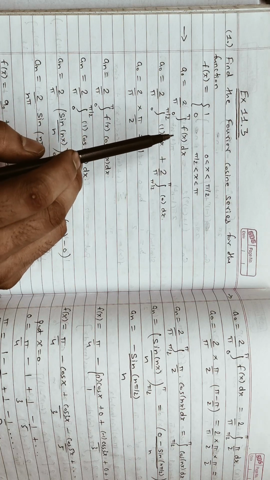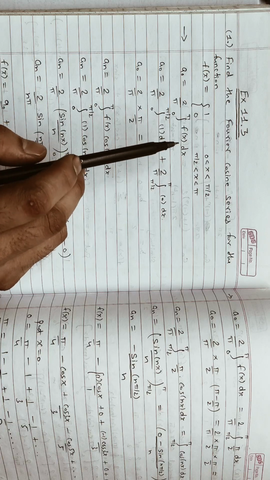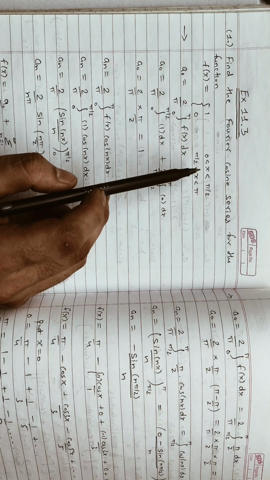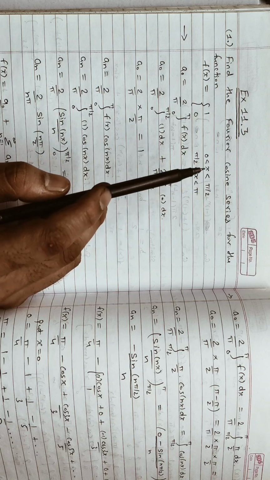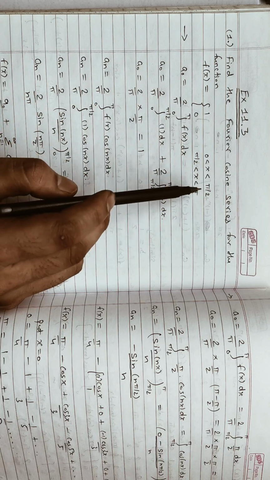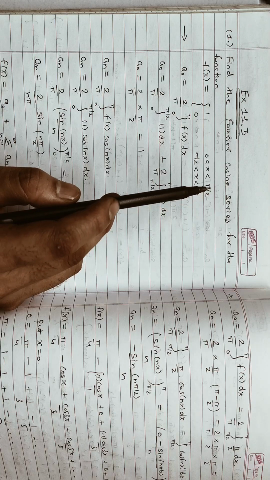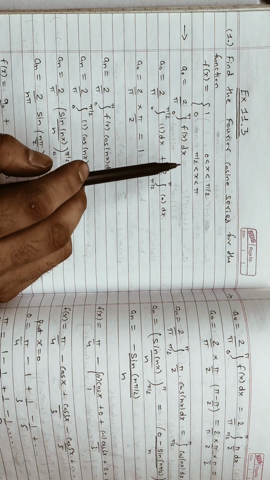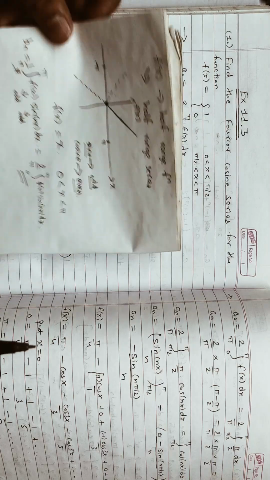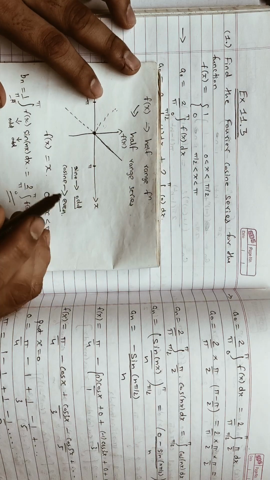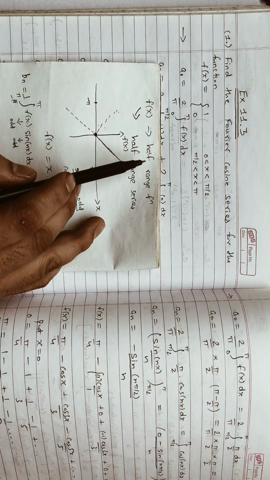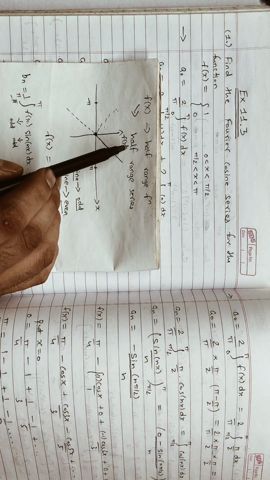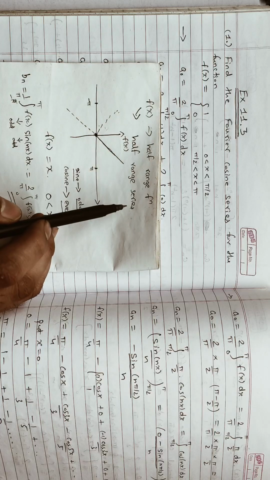As you have seen in the previous two exercises 11.1 and 11.2, the function was defined in the interval minus pi to pi or 0 to 2 pi. But here the function is defined in half of that previous interval. So the function is defined in the half range. That is why we call this type of function a half range function, and the series corresponding to this function is called half range series.